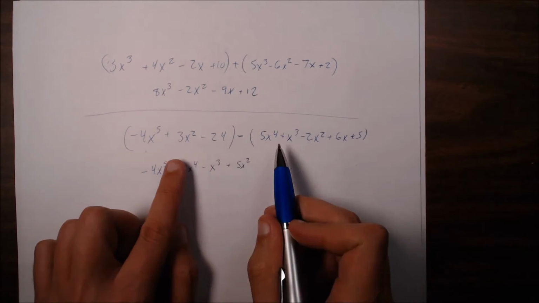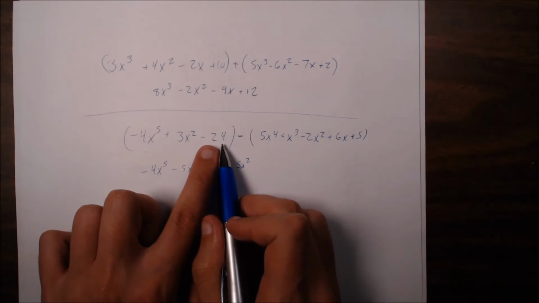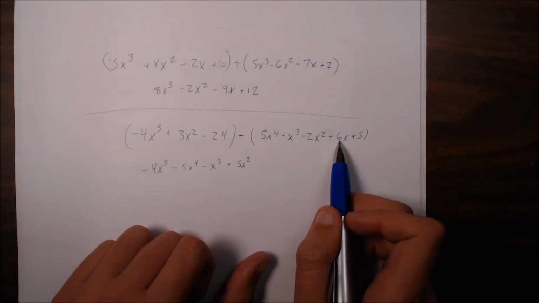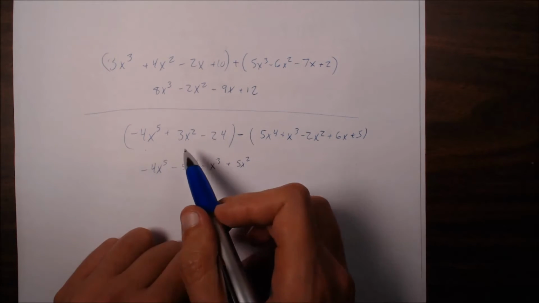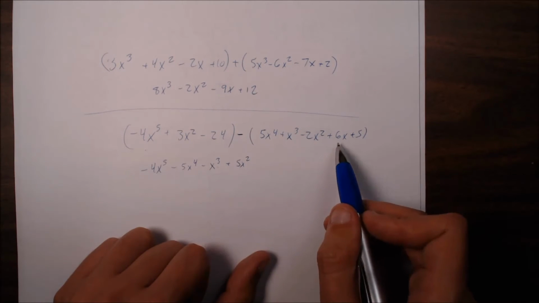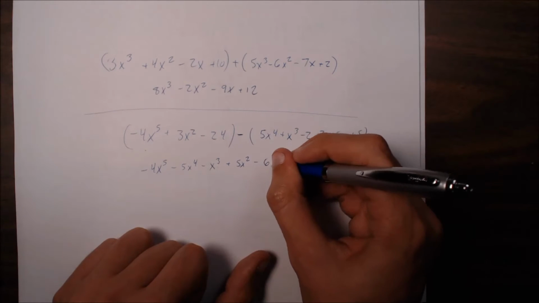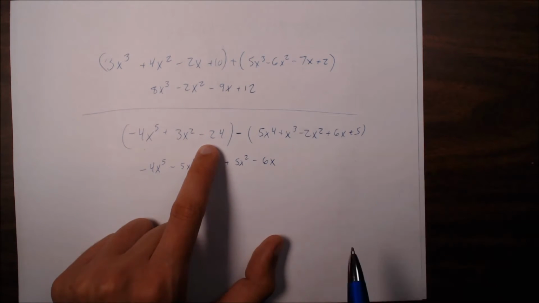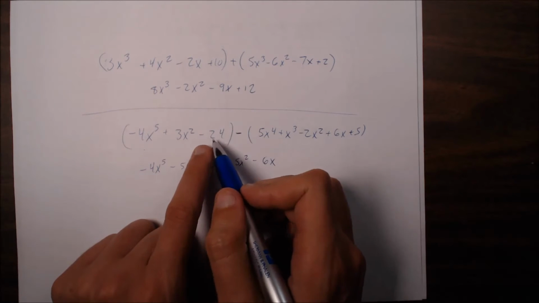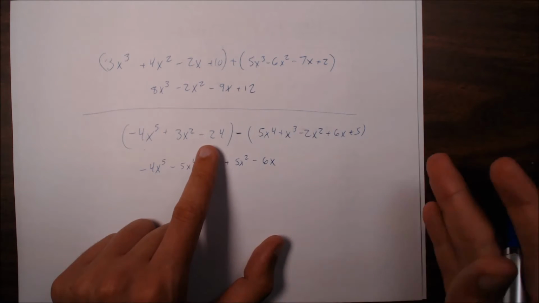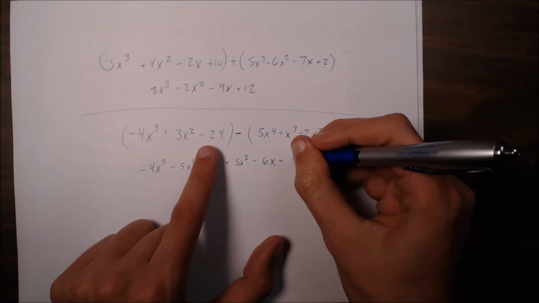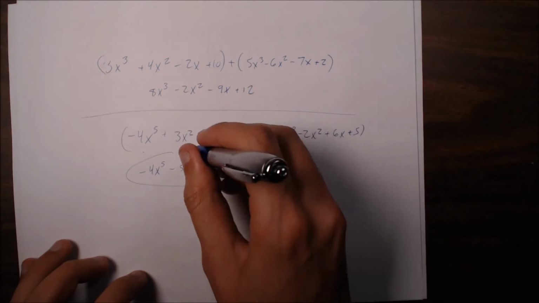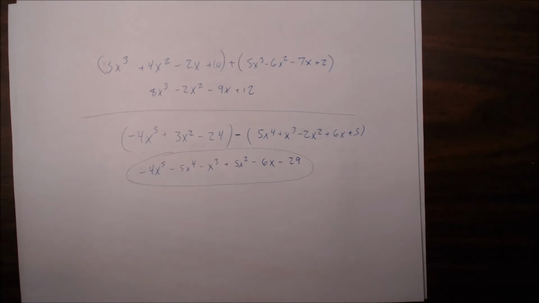Do we have any x terms? So you might want to go to that constant, but you can't because we have an x term here. So we got to deal with that first. Again, nothing over here to combine it with, so we're going to say minus 6x. And finally, the constants. Negative 24 minus 5. It's already negative, and now you're going to subtract a 5 to make it more negative. It's going to be negative 29. And this is an example of polynomial subtraction.